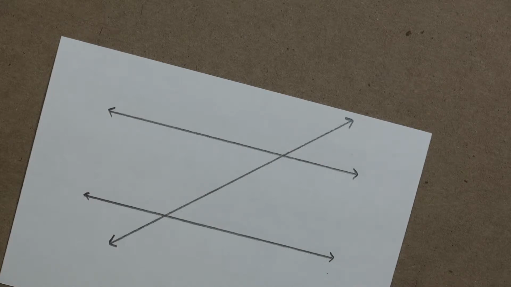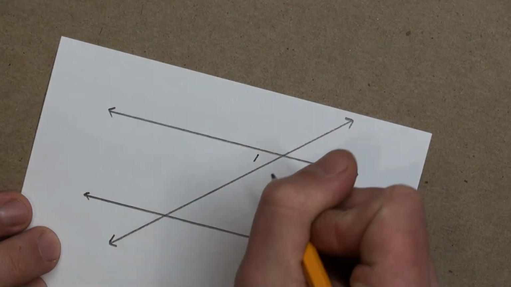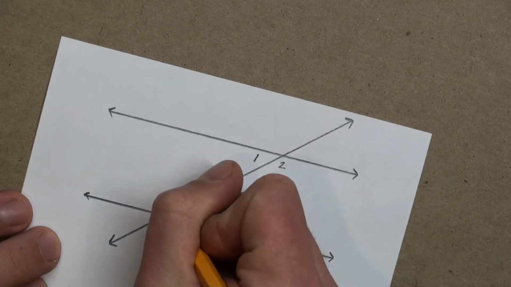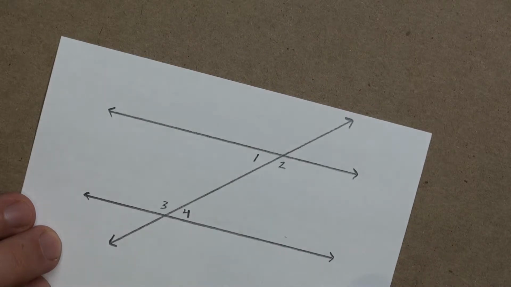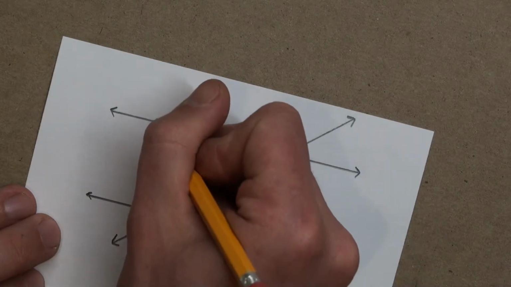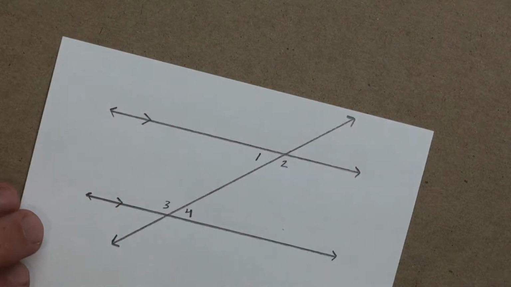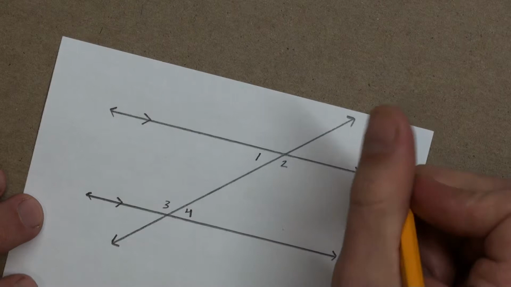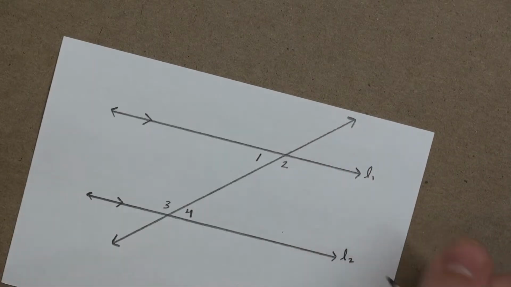So, let's see. You could have 1, 2, 3, 4. And we'll put the feather mark on the line to show that they're parallel. And let's call this L1 and L2.